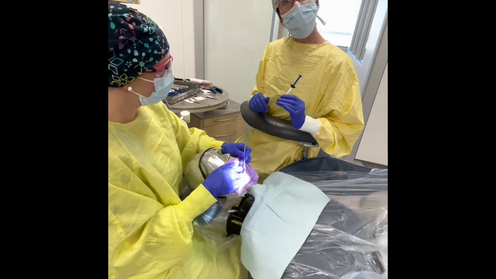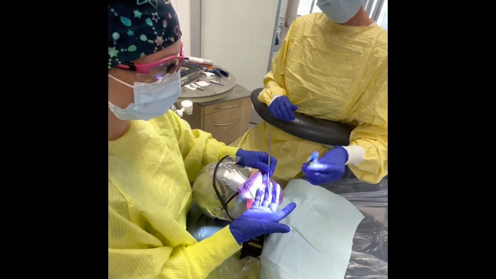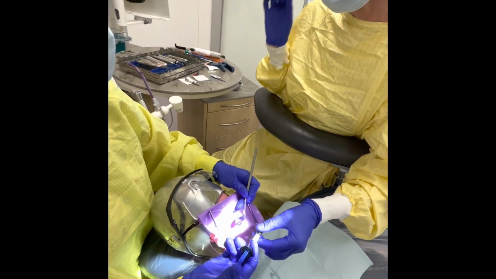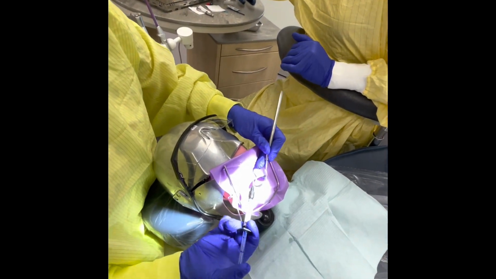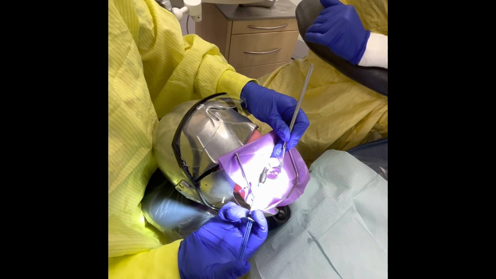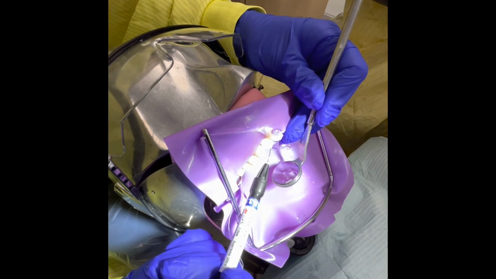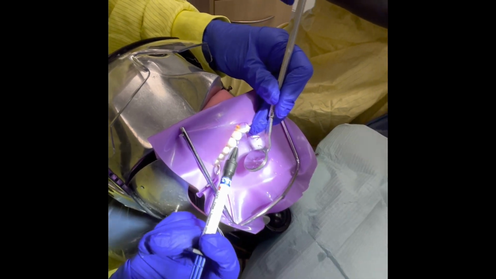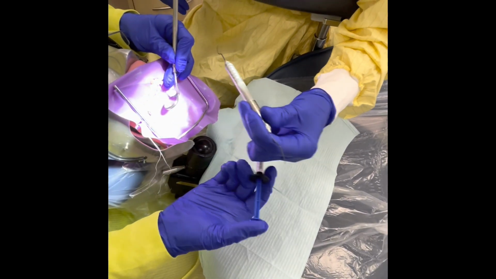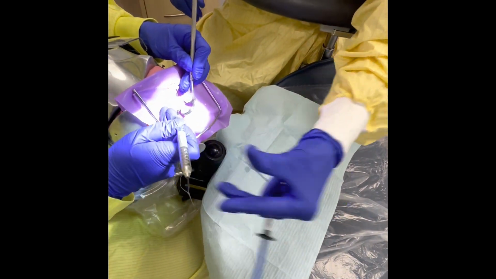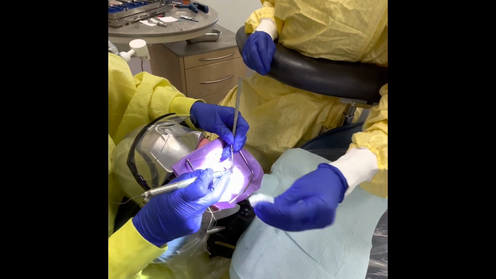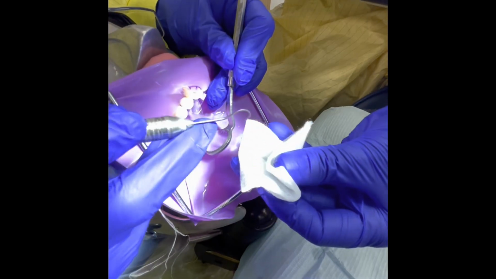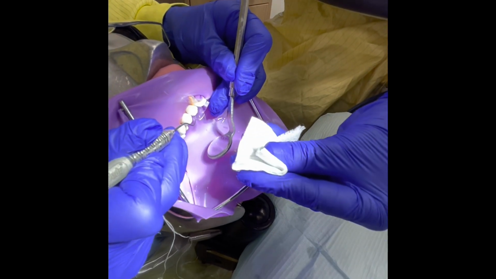All right, so the first material I'm going to pass Amanda is the flowable composite. Okay, so a lot of operators will use a flowable composite as a liner essentially on their anterior teeth or on their composites. So your operator will place the flowable into the preparation. You'll pass it back, and you'll then use an explorer to move the flowable around, having a gauze ready to wipe that off of the instrument as needed.